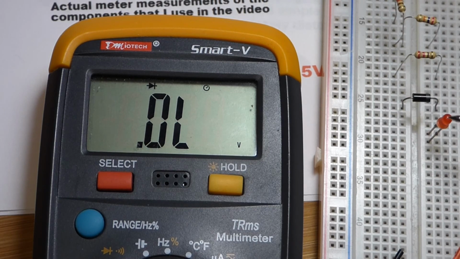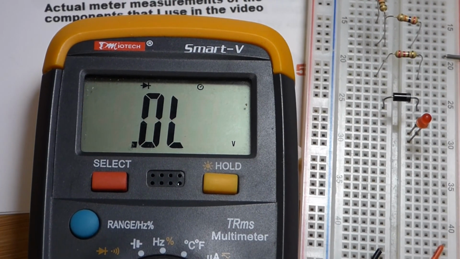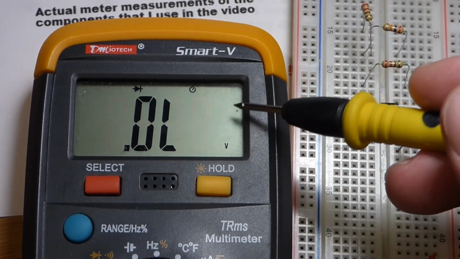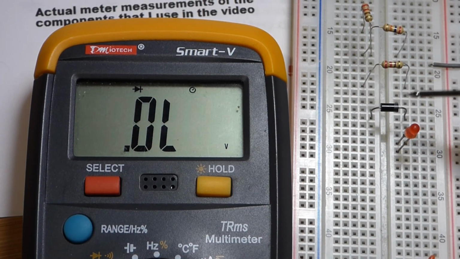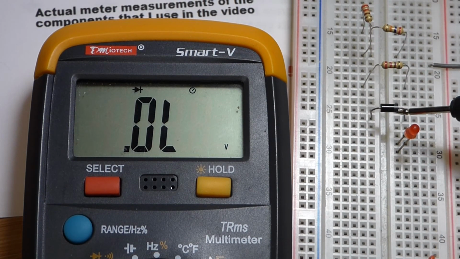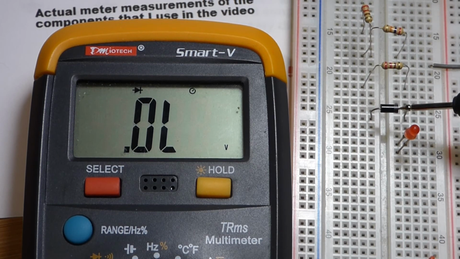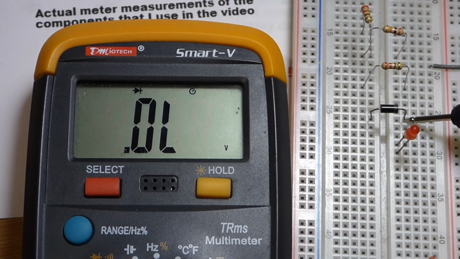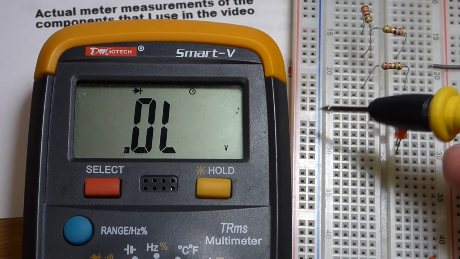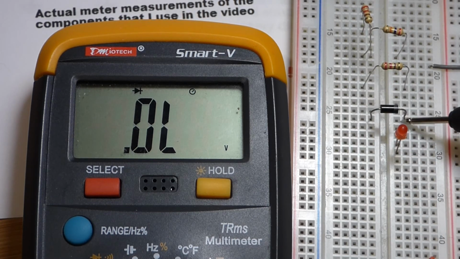It's a diode just like the LED. It does not light up though, but we can still measure it the same way. There's a gray stripe right here, band, whatever you want to call it. I know you can't see it on camera, but it's there, so that lets us know that that's the cathode, the negative side of the circuit.